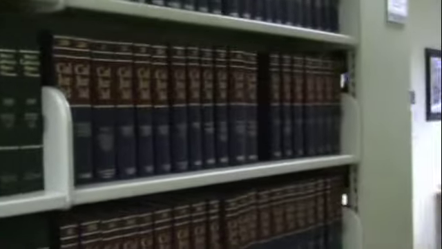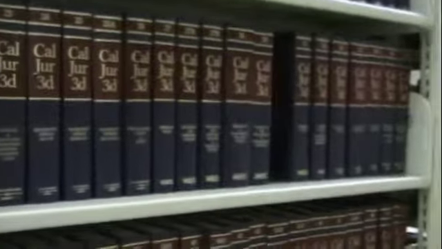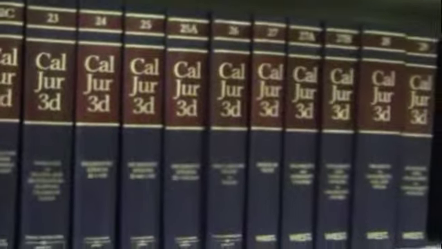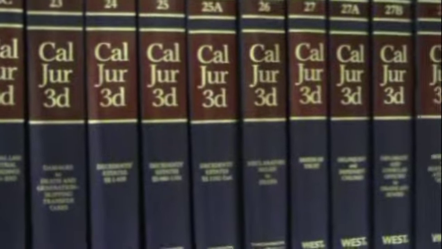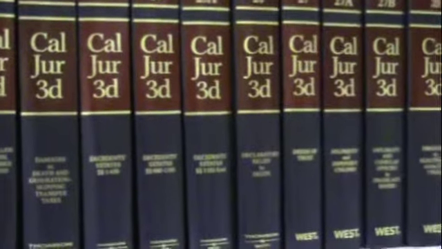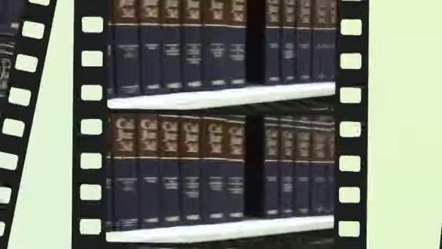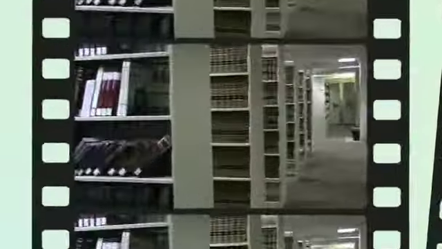They correspond to the cases that are published in any of the West California reporters. To the right of the digest is California Jurisprudence 3D, a legal encyclopedia which focuses solely on California law. Not all states have their own encyclopedia, but since California does, this can be a great secondary source to consult when you're working in an unfamiliar area of the law.